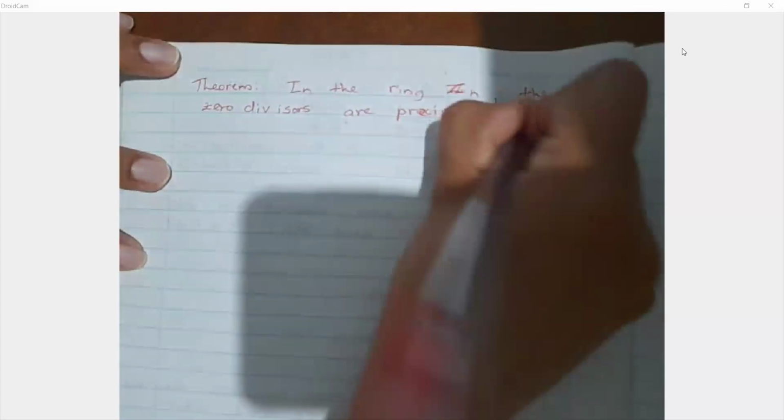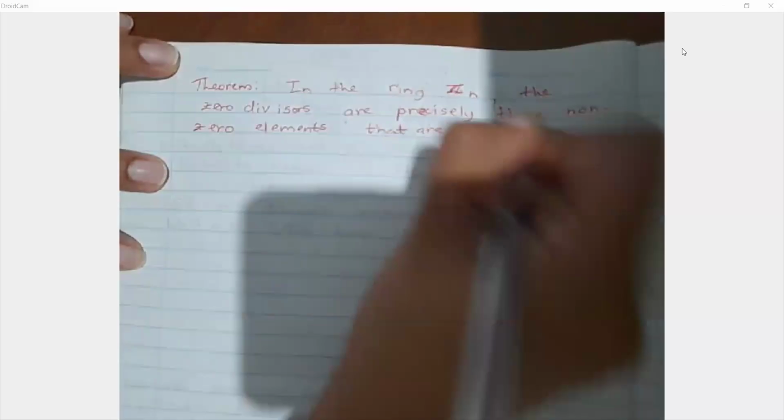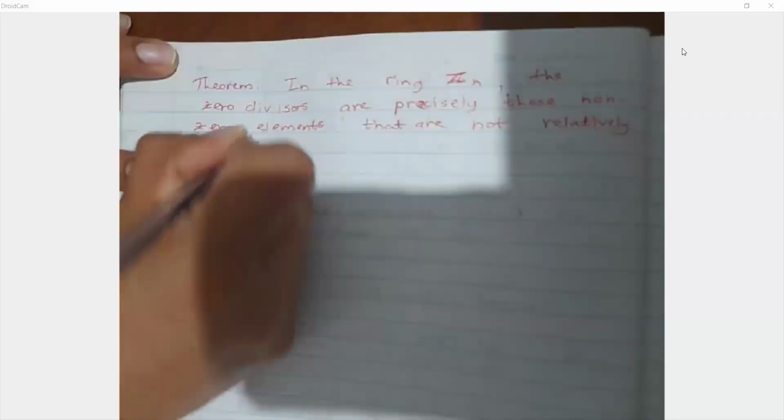In the ring Zn, the zero divisors, or divisors of 0, are precisely those non-zero elements that are not relatively prime to n.